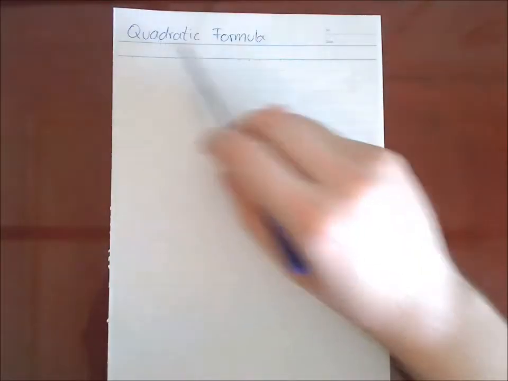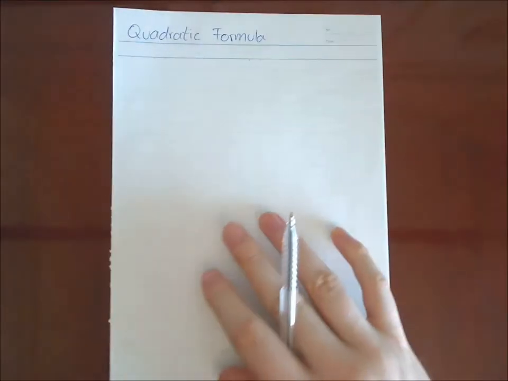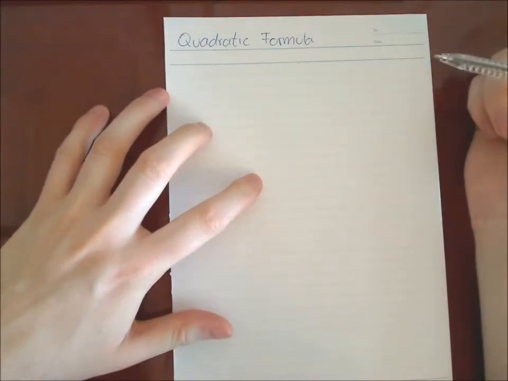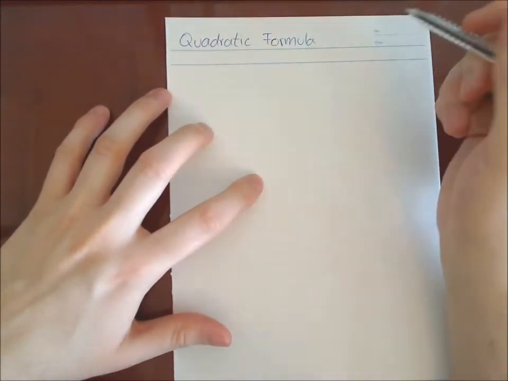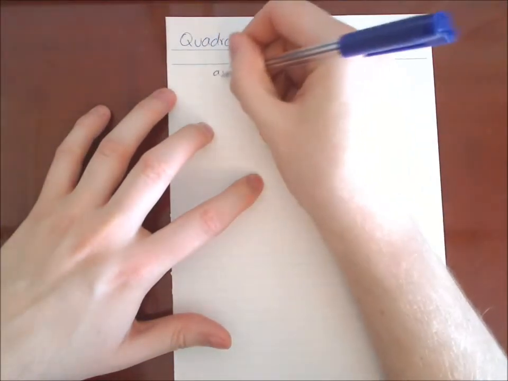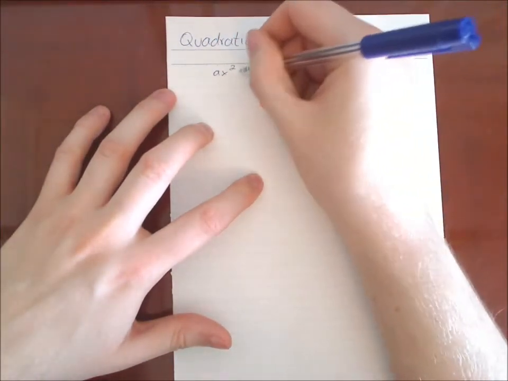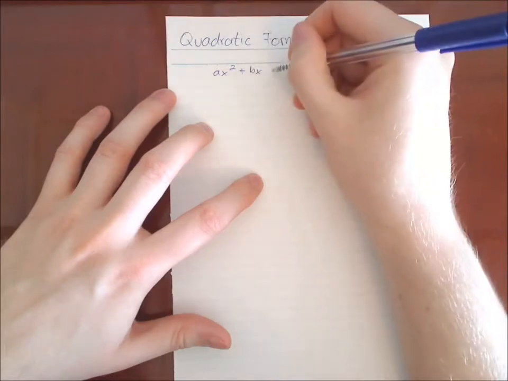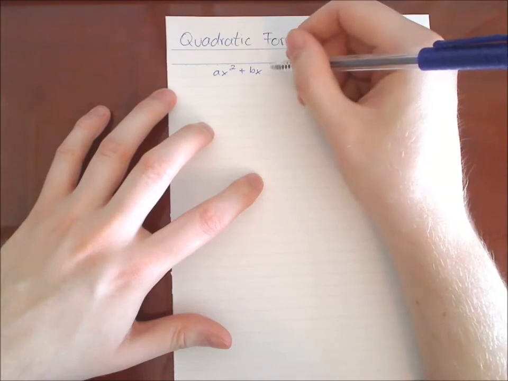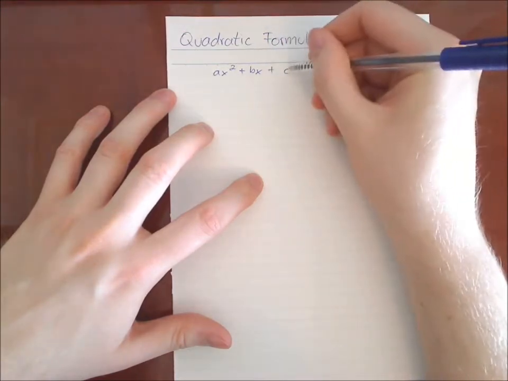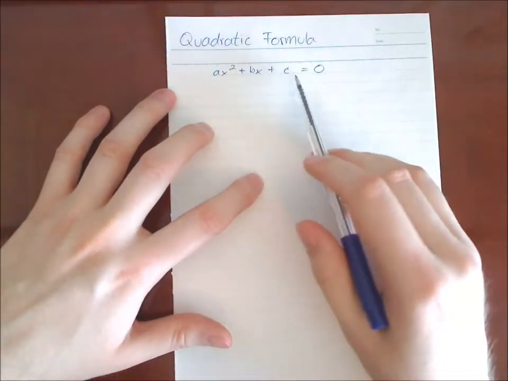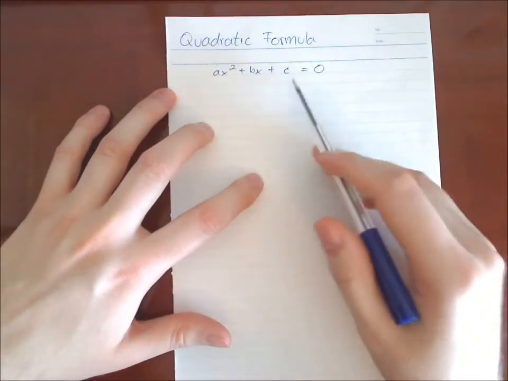What is the quadratic formula? Actually very easy. The quadratic formula, we need to solve quadratic equations. So what is a quadratic equation? This looks like the following. A quadratic equation always has the form ax to the power of 2 plus bx plus c equals 0. It has already this form, or it may be transformable to this form.